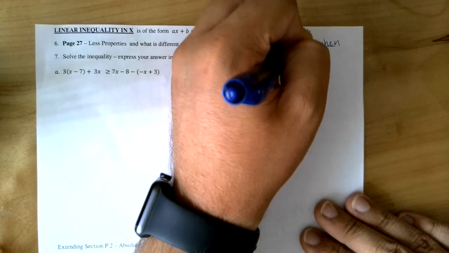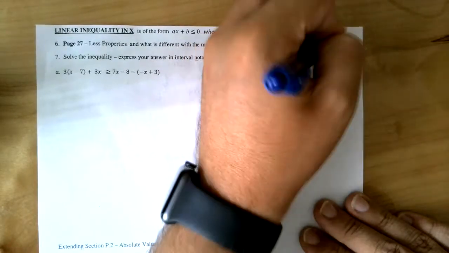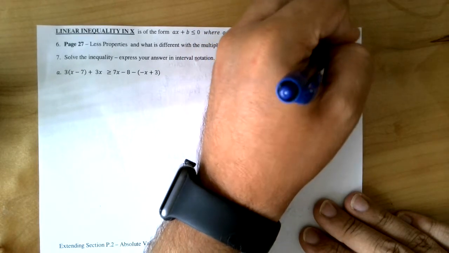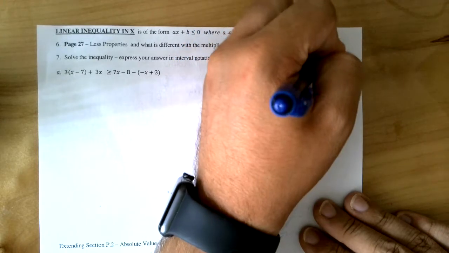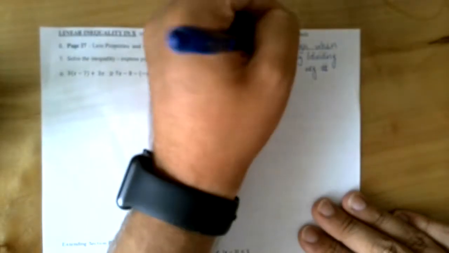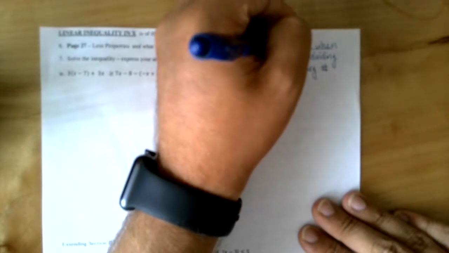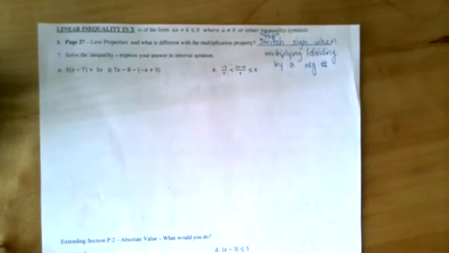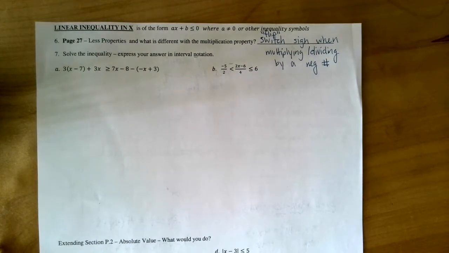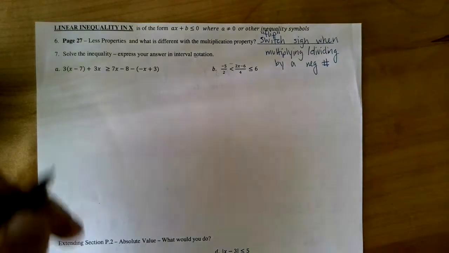So we'll say what's different is you switch the sign when multiplying or dividing by a negative number. Some people will also call it flipping the sign when you do that. Either way, it works. But we've got similar style equations here that we're just going to work through, and then when we multiply or divide by a negative number, we'll make sure to switch the sign.